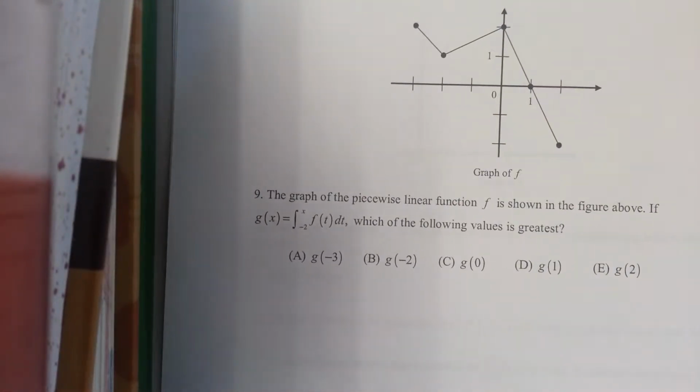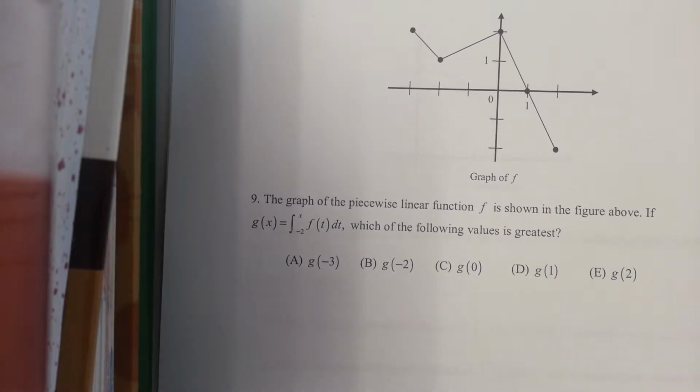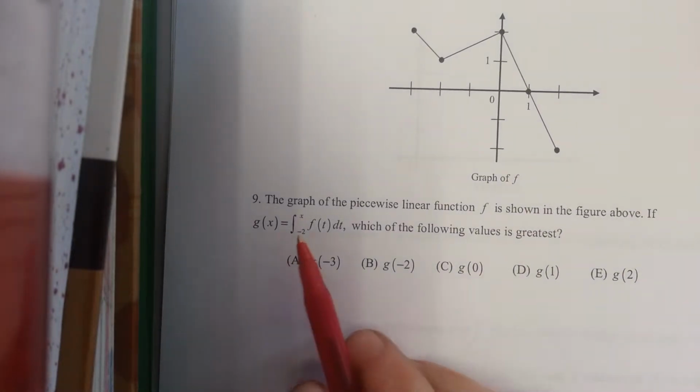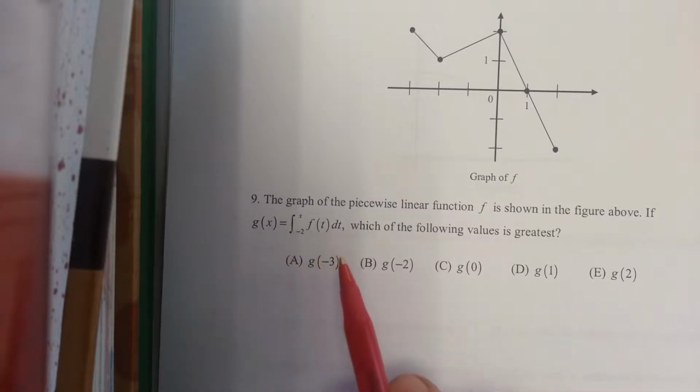Number 9. Here we go. The graph of the piecewise linear function f is shown in the figure above. If g of x is, well, looks like an accumulation function, which of the following values is the greatest? I haven't done this yet, so let's figure it out.